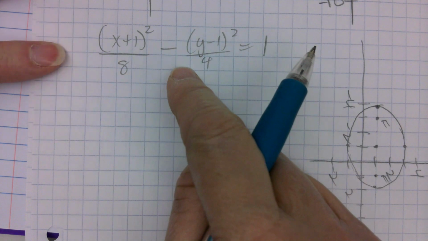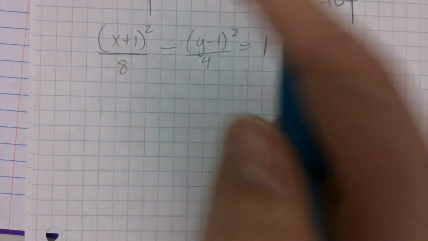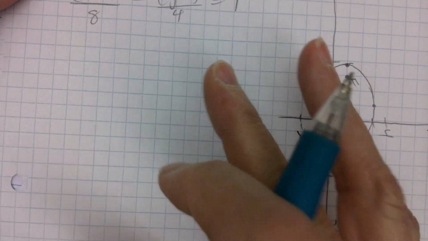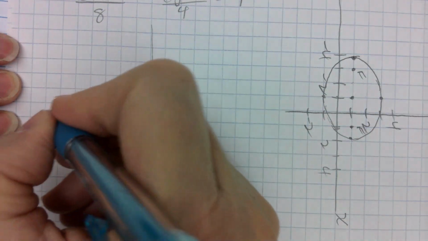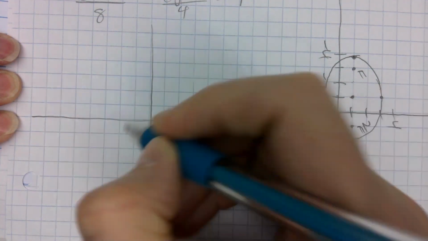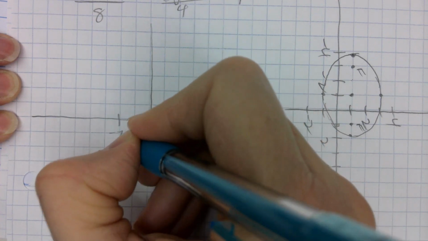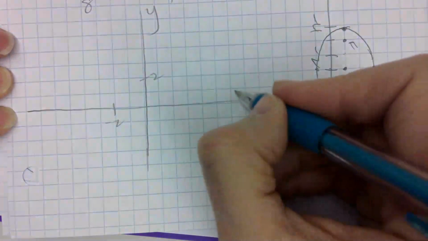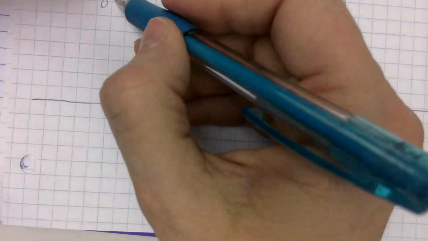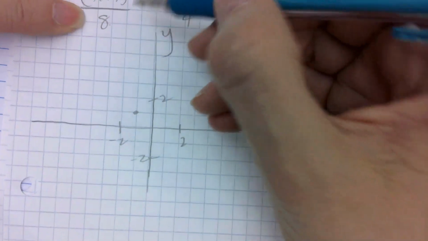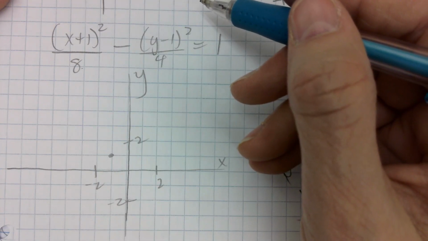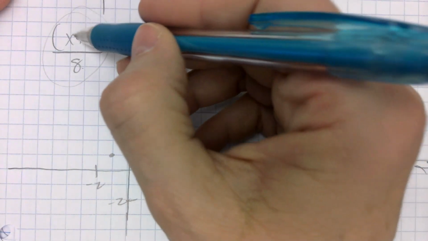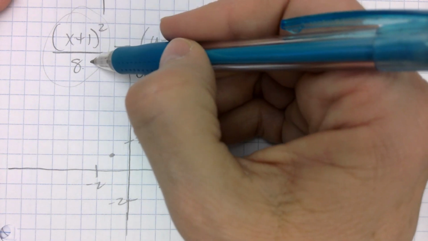And guys, on a hyperbola, the coefficients could be the same. It would just be like the perfect square box, right? When we graph it, negative 1, 1 is still the center. But is this going to be a right-left hyperbola or an up-down hyperbola? The x one is positive, so it's a right-left.